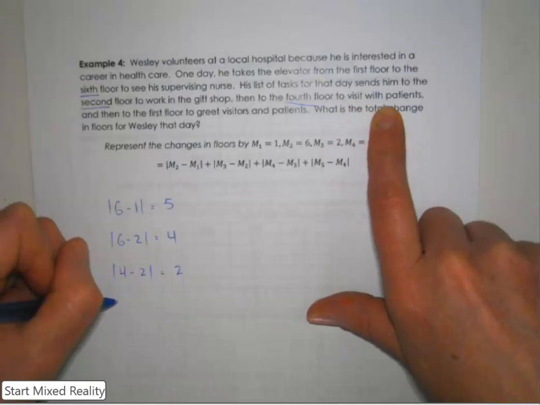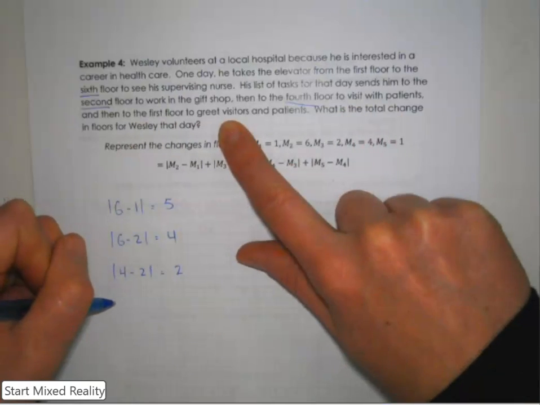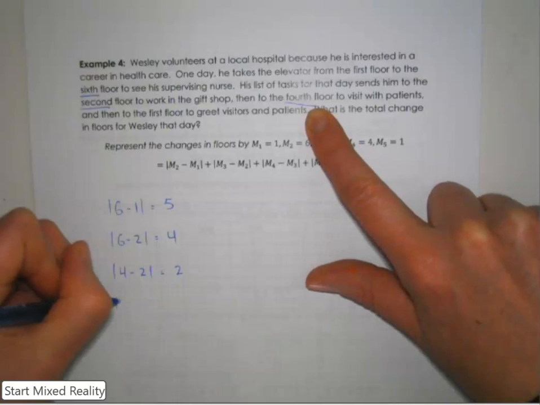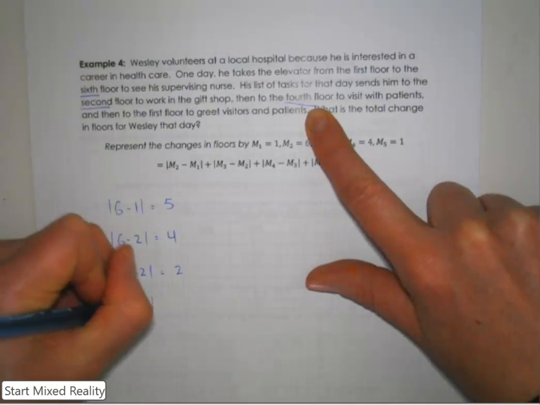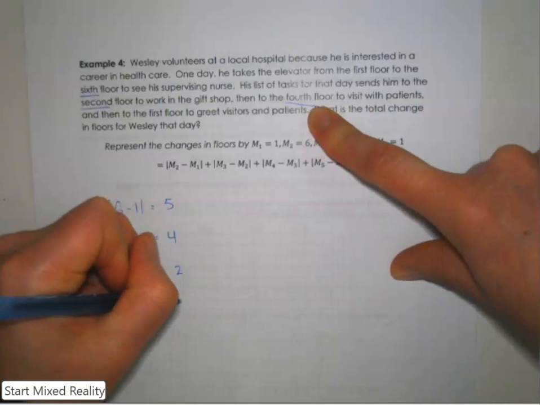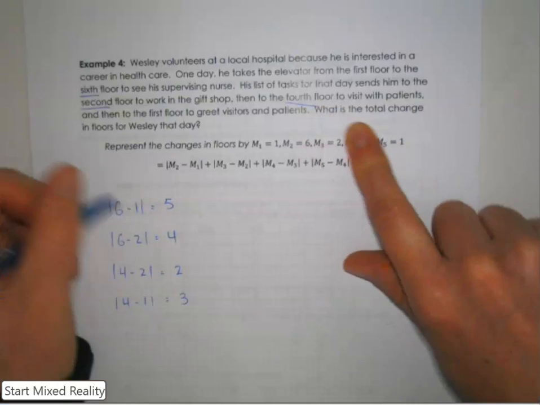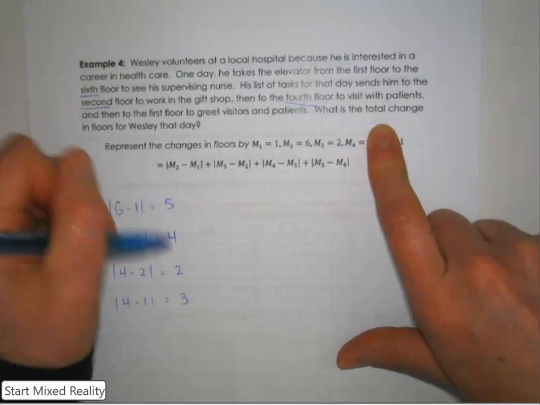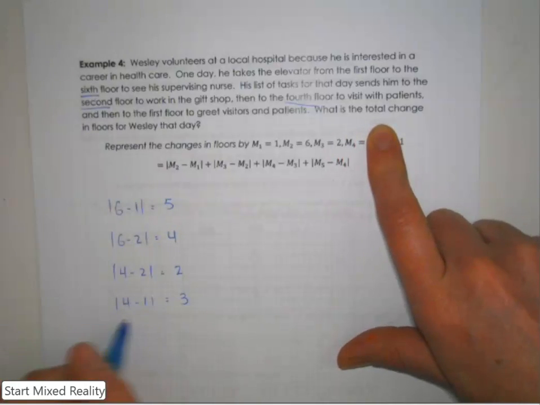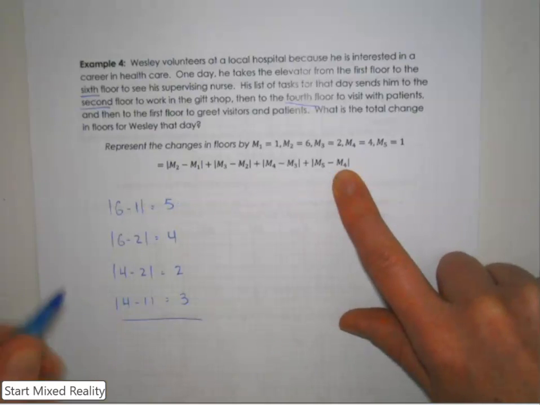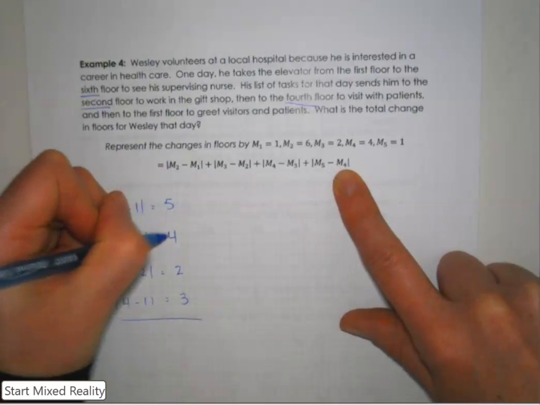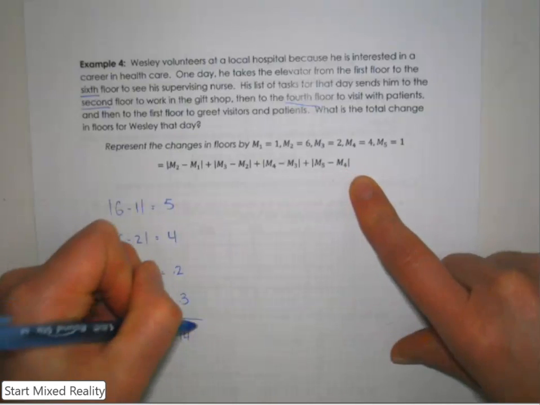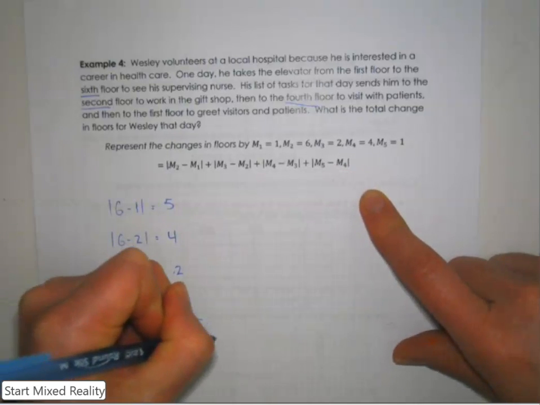Then to the 4th floor to visit with patients, and then to the 1st floor to greet visitors. So he's on the 4th floor, and then he goes down to the 1st floor. So 4 minus 1 gives us 3. And so his total change in floors would be the sum of these together. So that's what this was illustrating here. So 5 plus 4 is 9, plus 2 is 11, plus 3 is 14 floors is the total change.